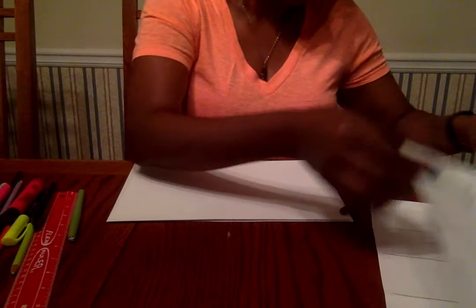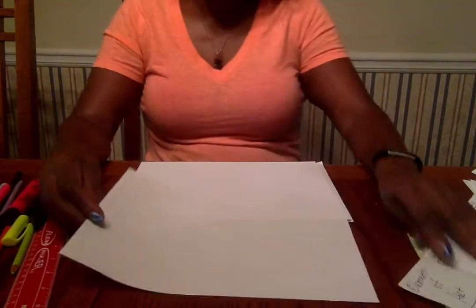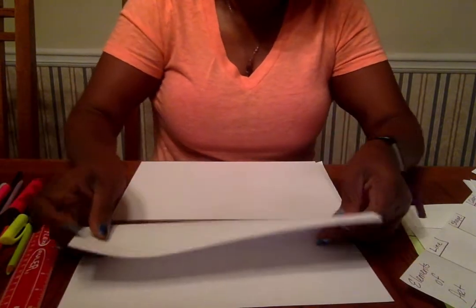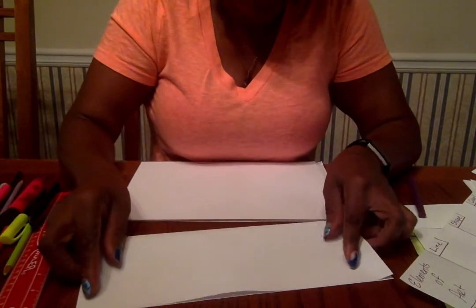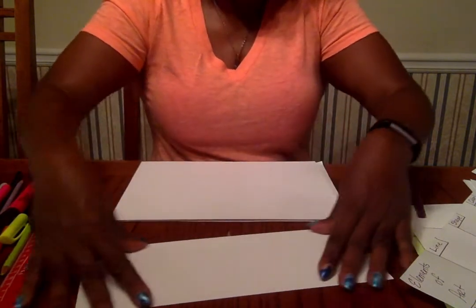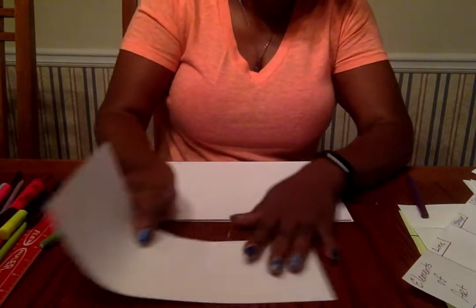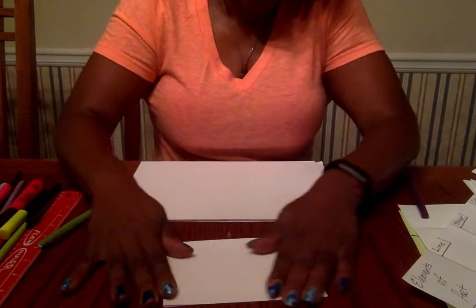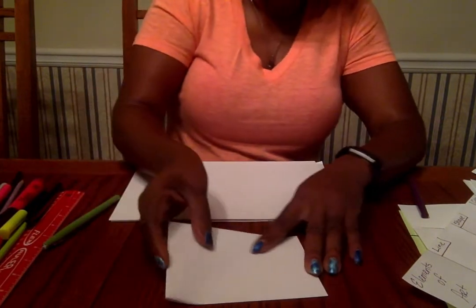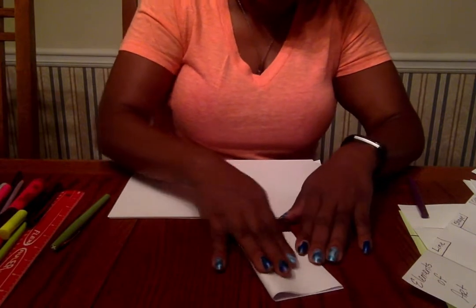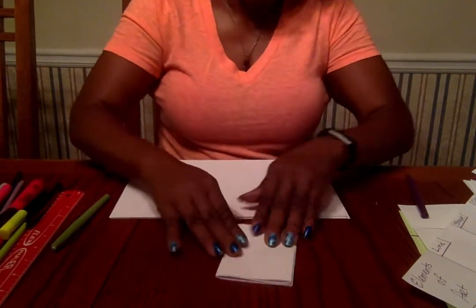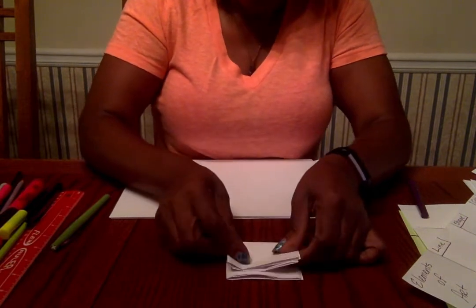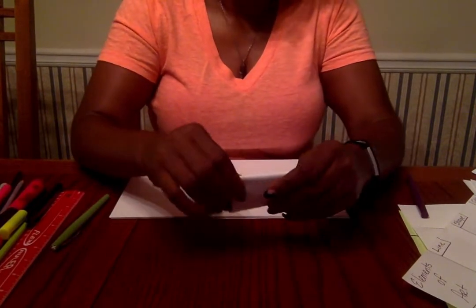The next one, we'll do this one next, because you can actually put the elements and principles together. So on this one, you would fold your paper in half. Either way, it doesn't matter. We're going to fold in half. Fold in half. And fold in half. So we have something that looks like a square.